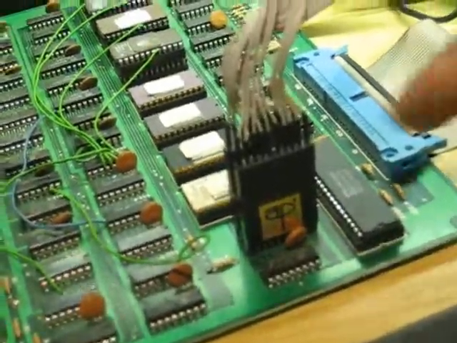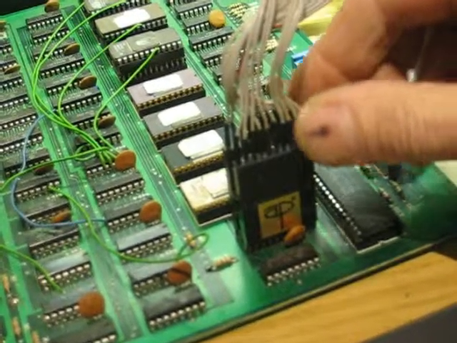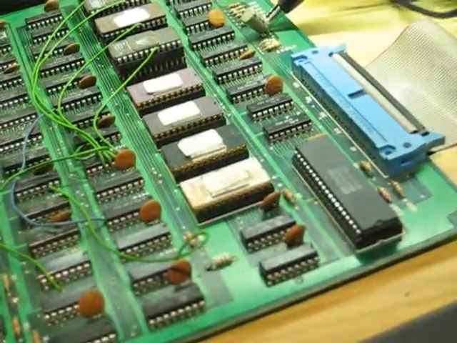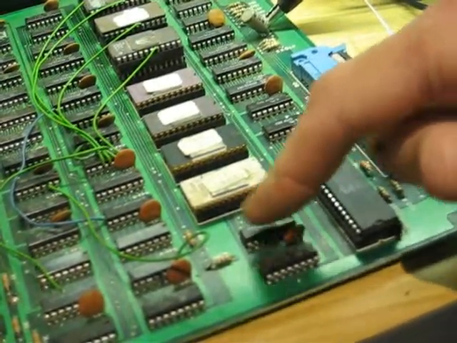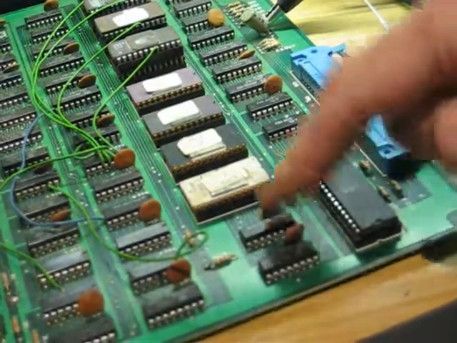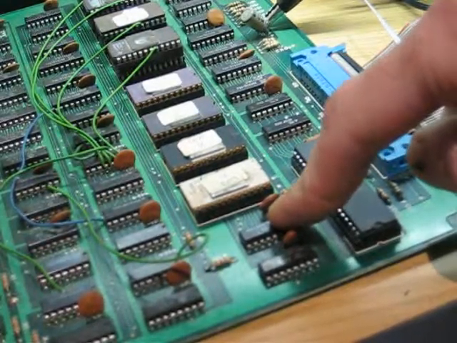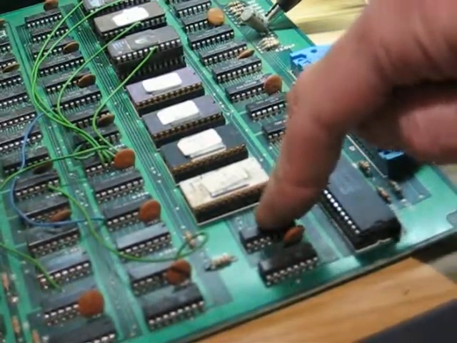I'll just show you which chip it's actually on, and there you go, that's the one here. I'll just unplug it, and it's that chip there. So I'm going to suggest that before we go any further with this board, this chip gets changed.